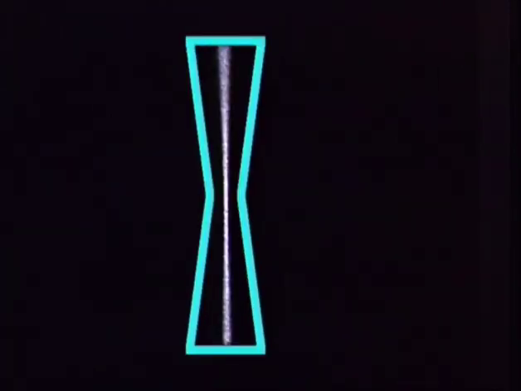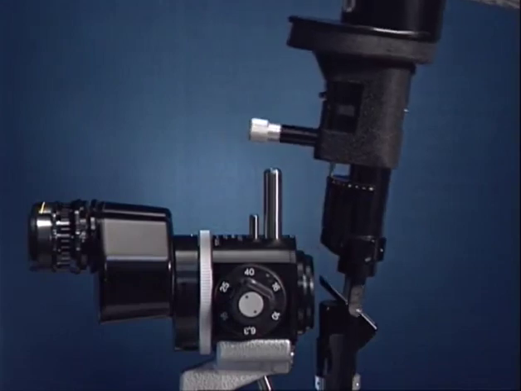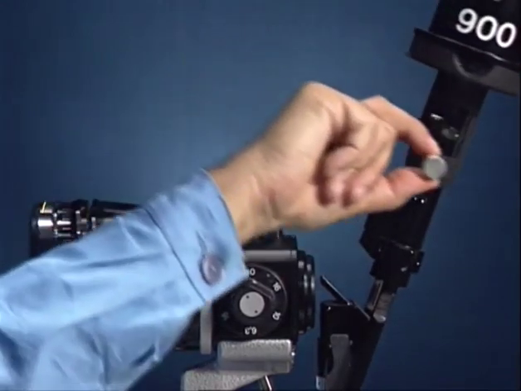When tilting the unit, the width of the narrow slit light becomes unequal and the quality of the optical section is reduced. With a tilted illumination unit, a perfect optical section exists only when the slit is rotated horizontally. Therefore, tilting the unit requires a change of the slit orientation to horizontal.